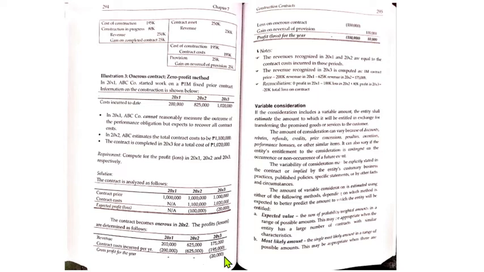So remember, under the zero profit method, hindi ka nagre-recognize muna ng profit. Kaya siya zero profit, hindi siya nagre-recognize ng profit on the initial years. The treatment is lahat ng cost mo ay mako-cover ng revenue na ma-generate mo, pero yung pag-recognize mo ng profit will be only on the last year of the construction contract. Okay?